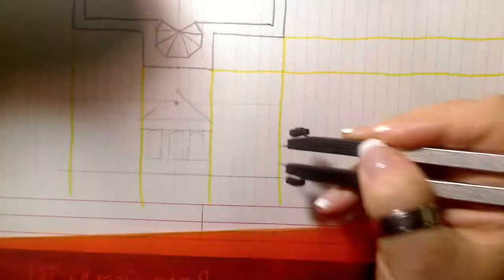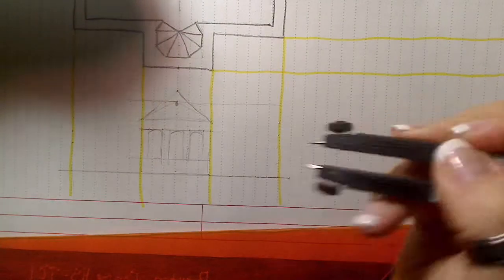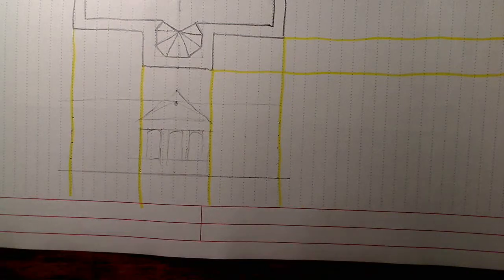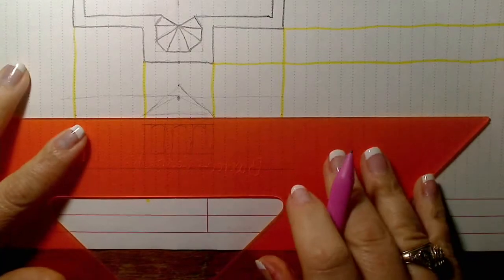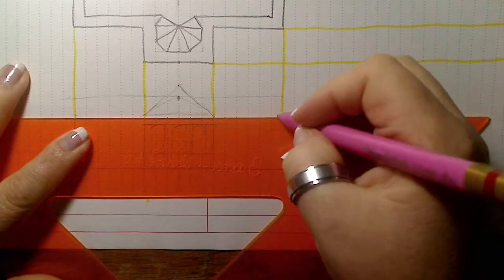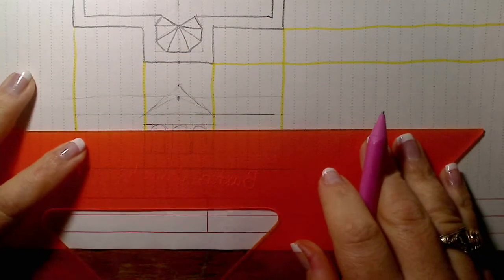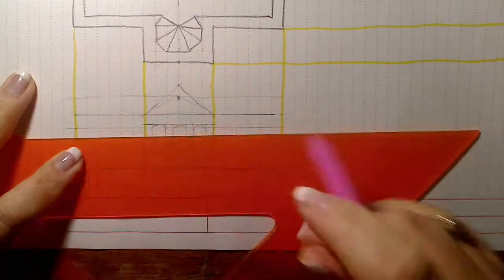And then how tall are they? And then line everything up. Draw everything across.